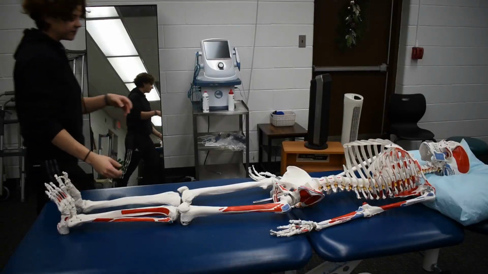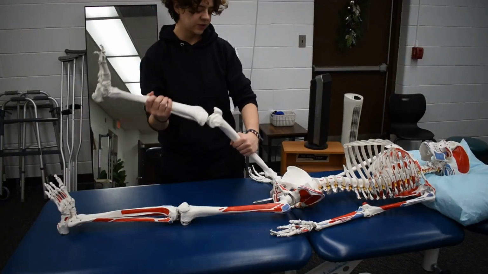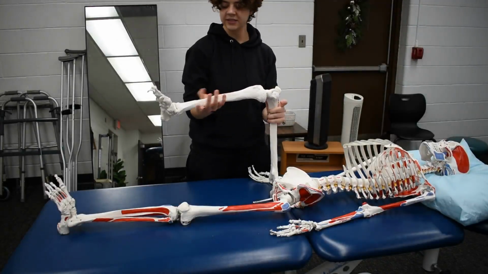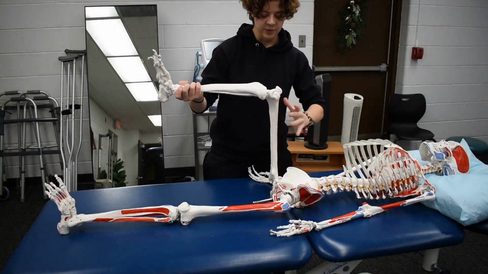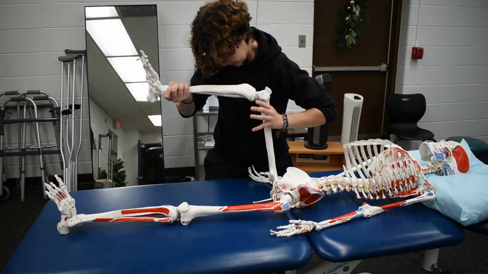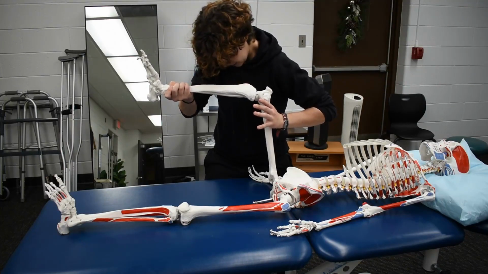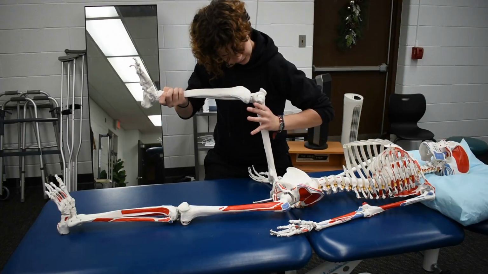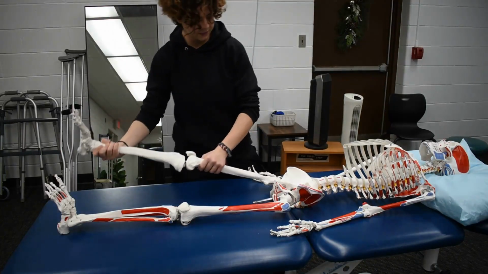Next, we can test the hip flexors. You can do this sitting or supine. I just chose to do it supine because it's easier at the moment. But this is testing L2. You're going to want to bend the patient's knee and hip to 90 degrees. And then you're going to grasp just above the knee and try to push the patient's leg down into extension and have them resist you.